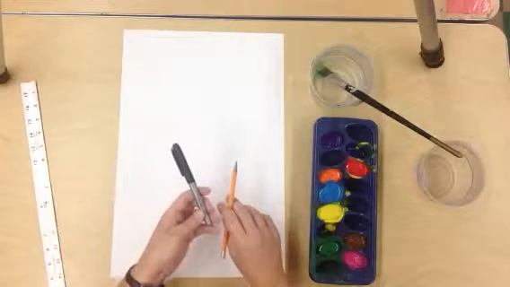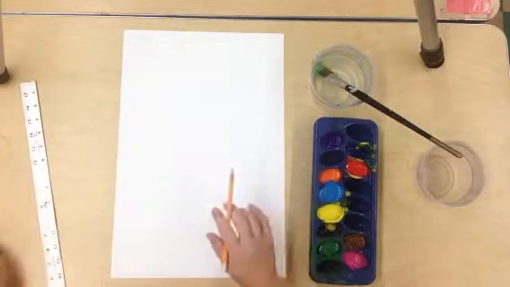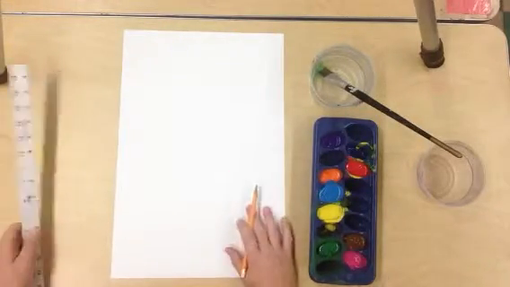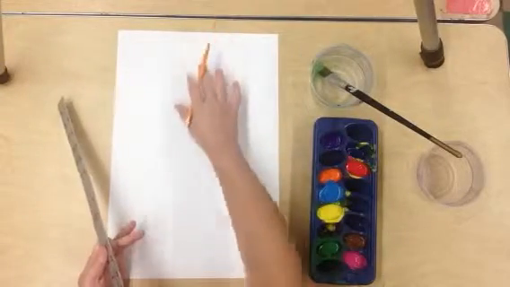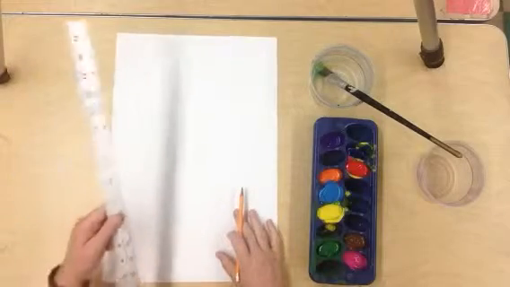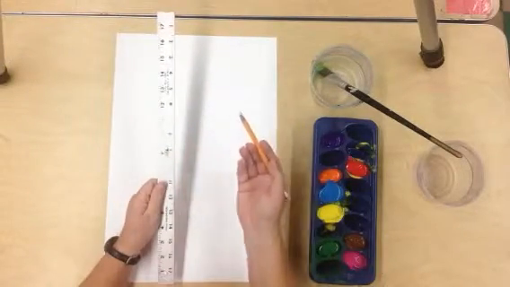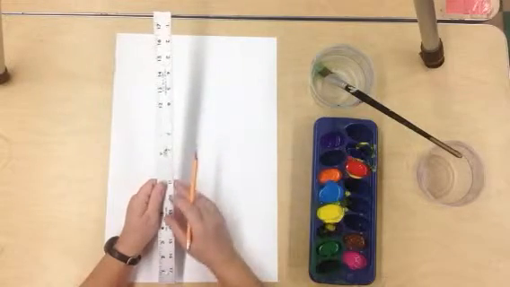Sometimes I've had people write it in Sharpie and then that shows through the paper on their artwork, and we don't want that to happen. So what we're going to do is, notice my paper is vertical. That's up and down ways, vertical. And what I'm going to do is I'm going to be using a ruler today. We're going to be using a pencil and a ruler to create our room.